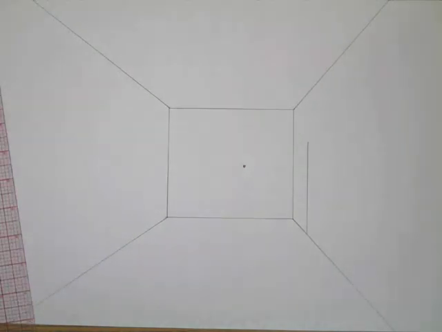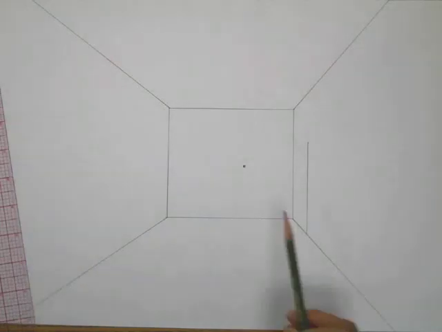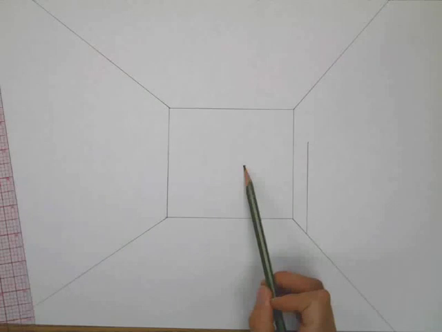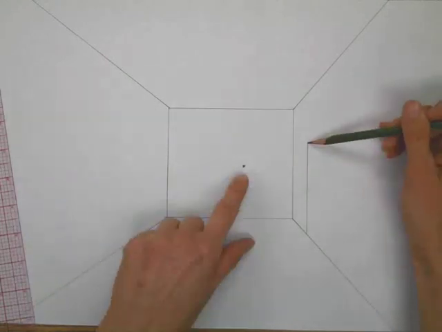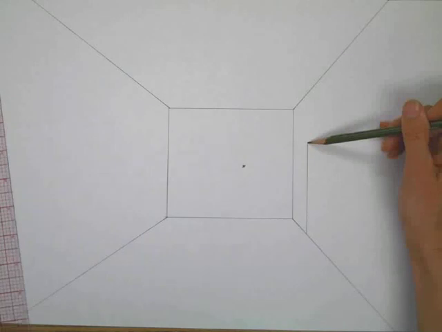Why? Anybody know? That is absolutely right. If you're standing up and you end up being taller than the door, then you can't get through the door. And that just means the door looks goofy when you draw it. So if you have the top edge above your vanishing point, it works out better.